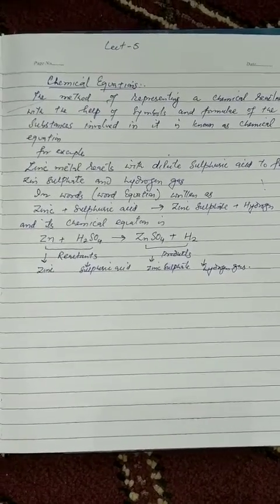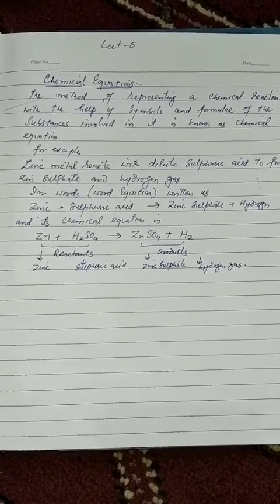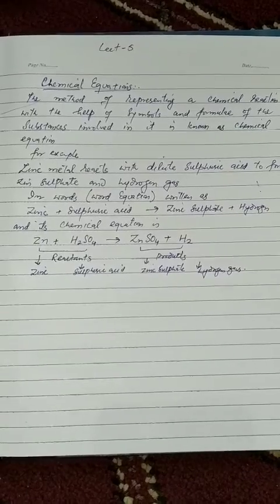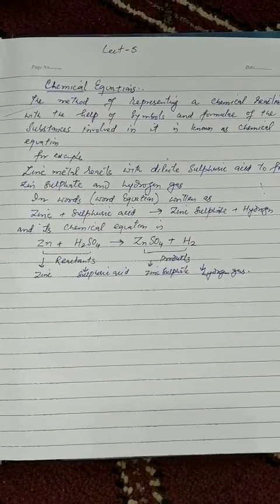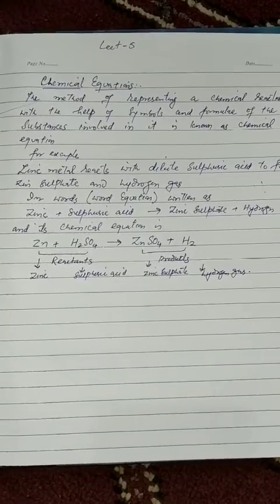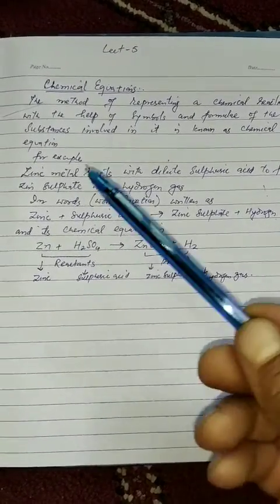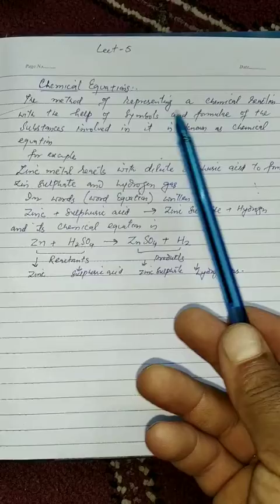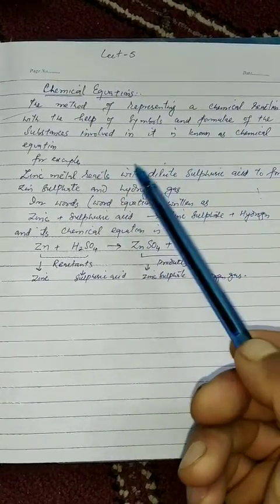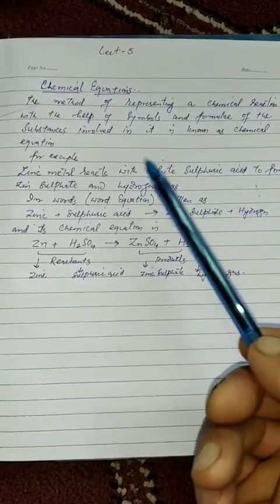So far we have read what a chemical reaction is and what the characteristics of a chemical reaction are. Now, as we know what a chemical reaction is, we are supposed to study in detail what a chemical equation is. The method of representing a chemical reaction with the help of symbols and formulas of the substances involved in it is known as a chemical equation.